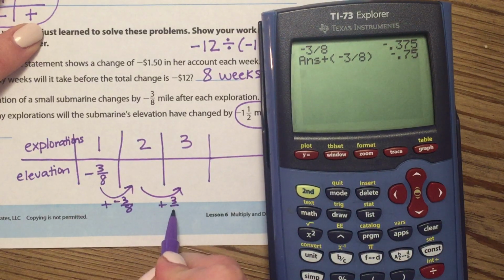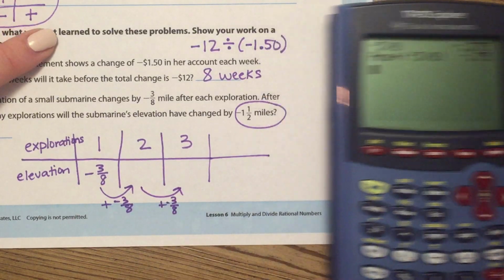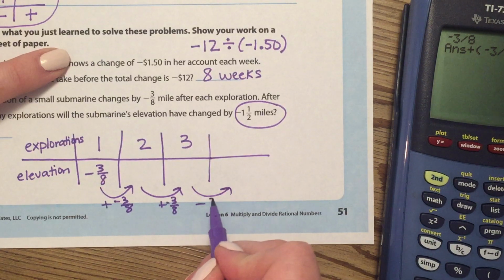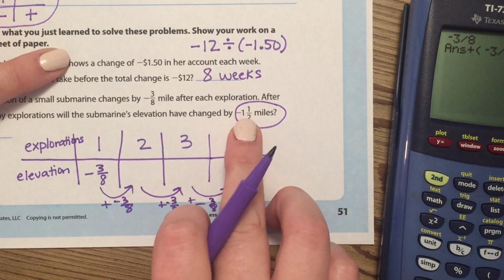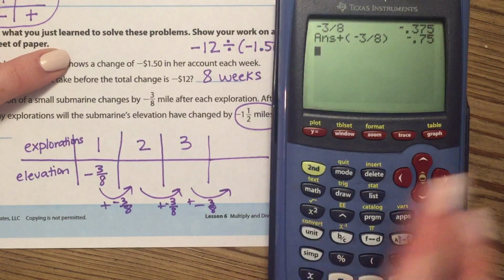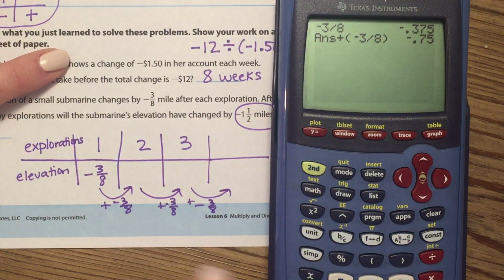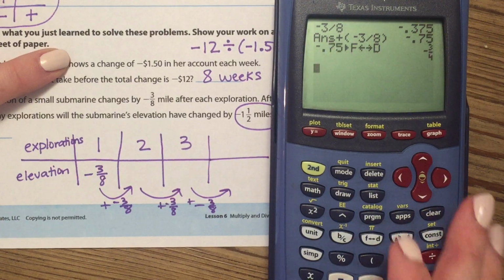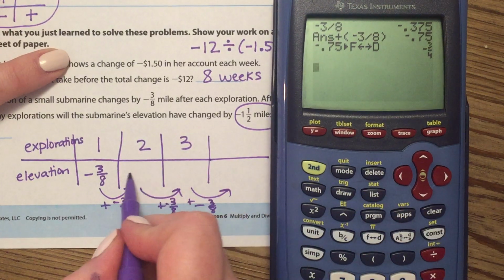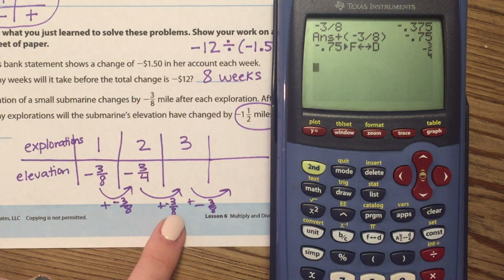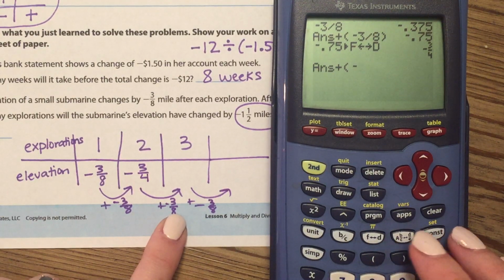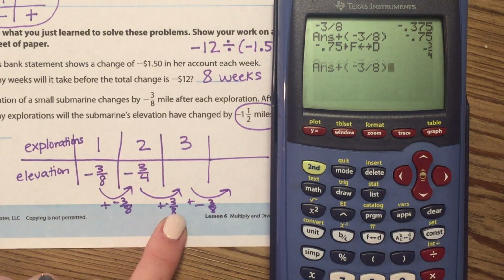We're going to keep adding a negative 3/8, negative 3/8, negative 3/8 until we get to negative 1.5. Okay, so negative 3/8 plus negative 3/8, if I convert that to a fraction, I get negative 3/4. I'm going to continue my pattern of adding a negative 3/8.